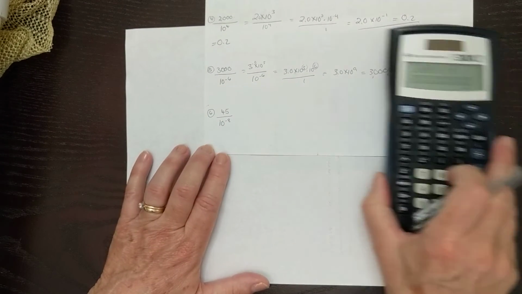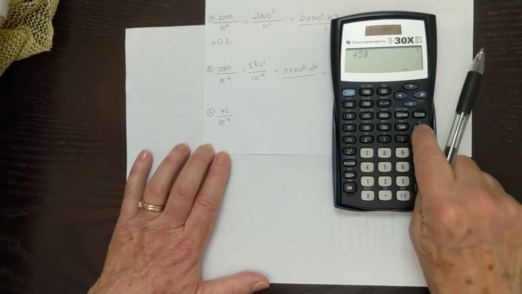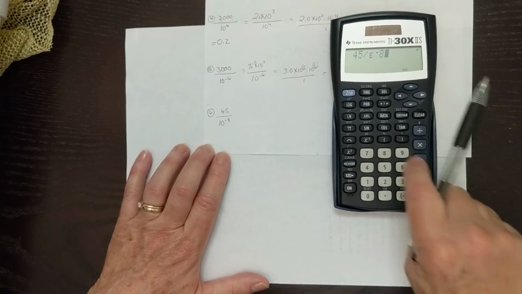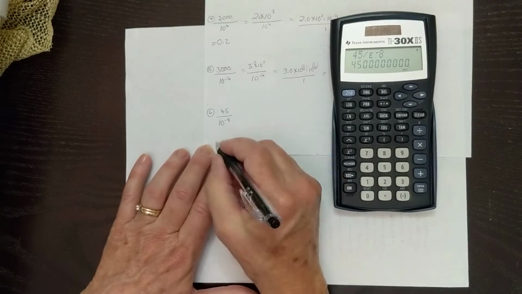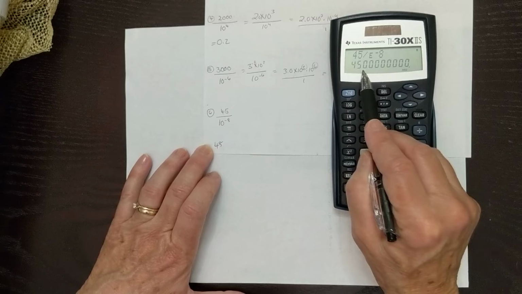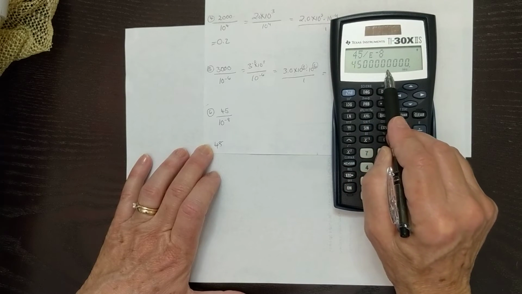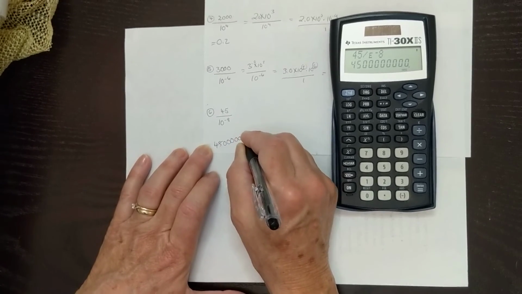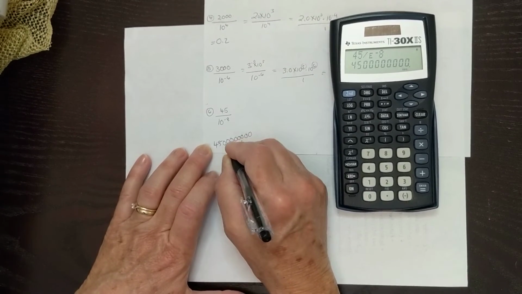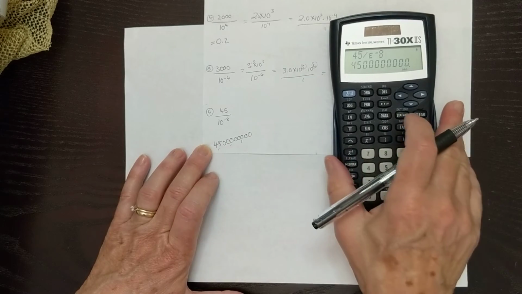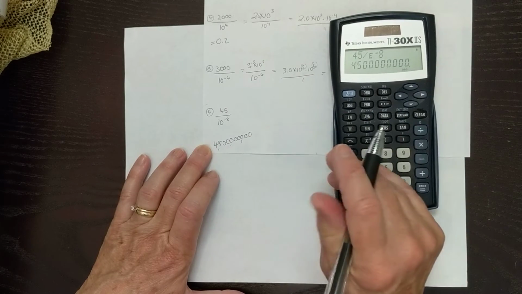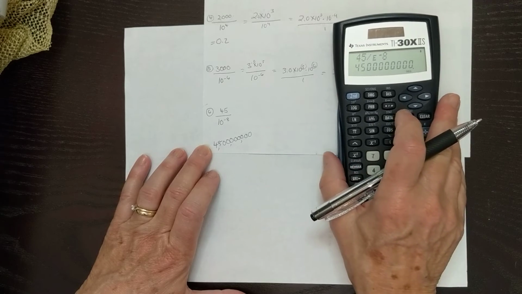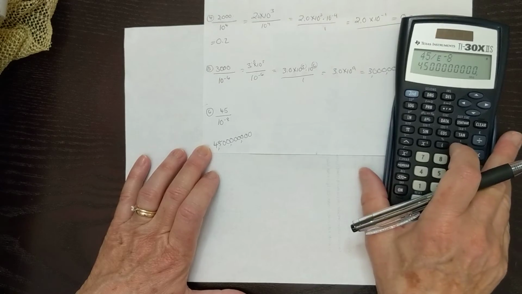Okay, last one. 45 divided by 10 to the negative 8 is 4, 5. How many zeros do I get? 4, 5, 1, 2, 3, 4, 5, 6, 7, 8. So by calculator, 1, 2, 3, 1, 2, 3, I get, oh, what is that? 4 billion 500 million is what I get. Okay, but that is my answer by calculator.